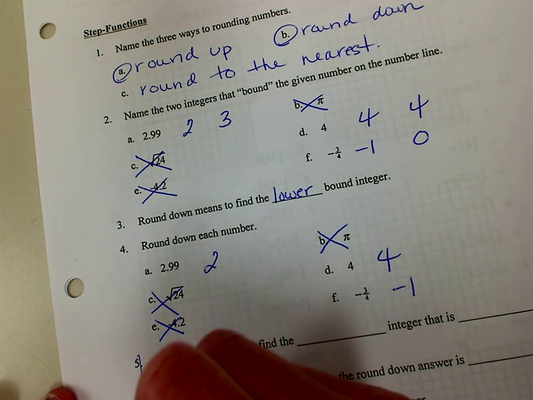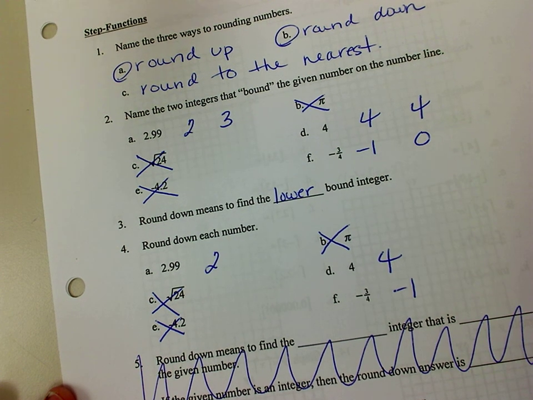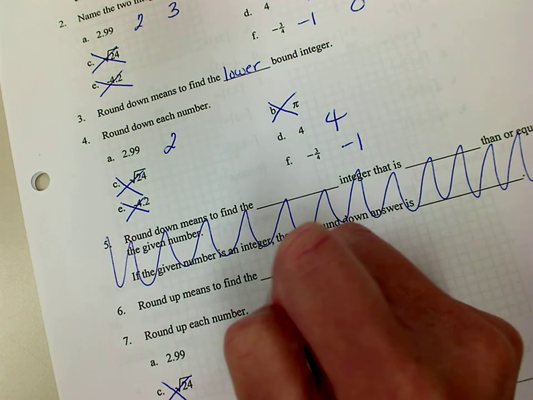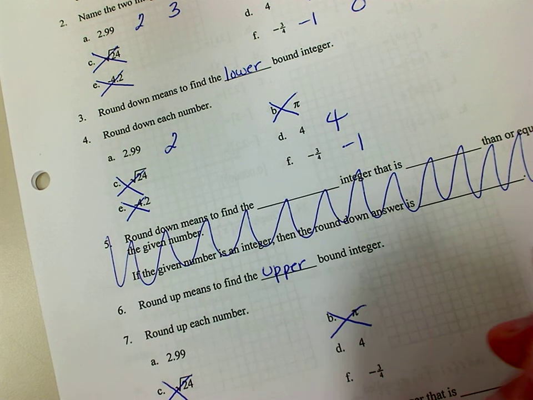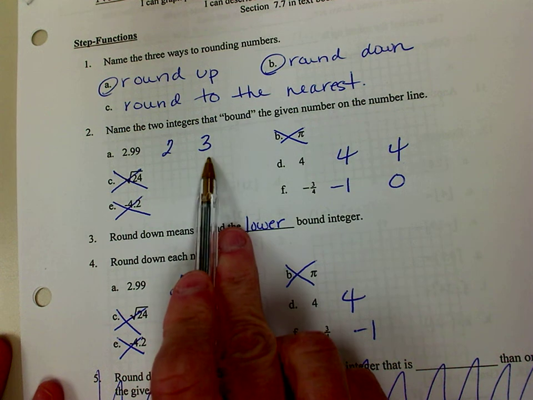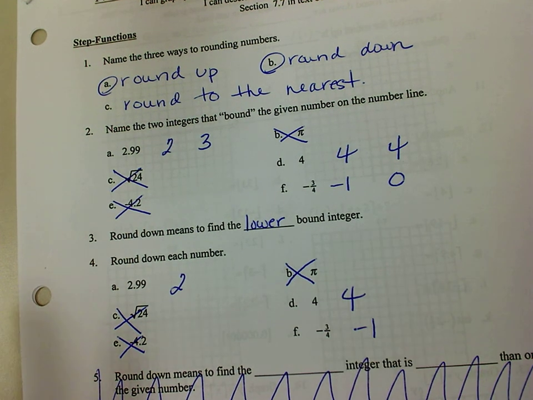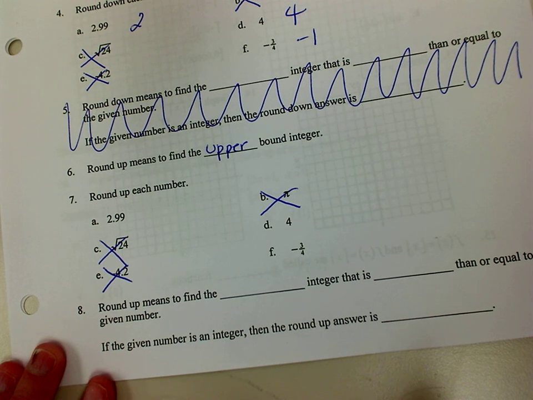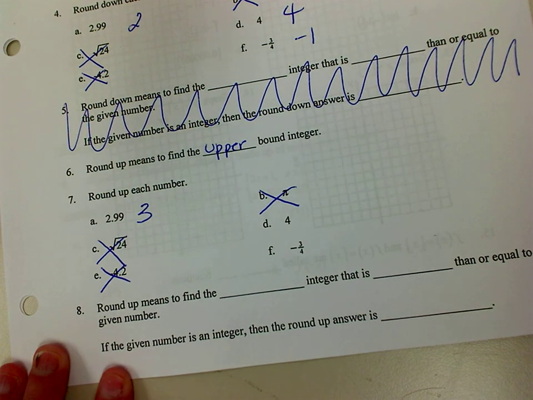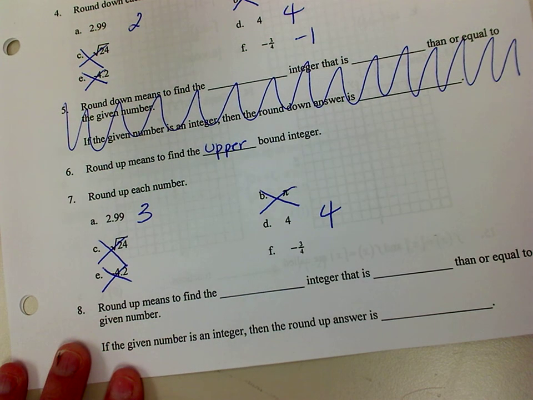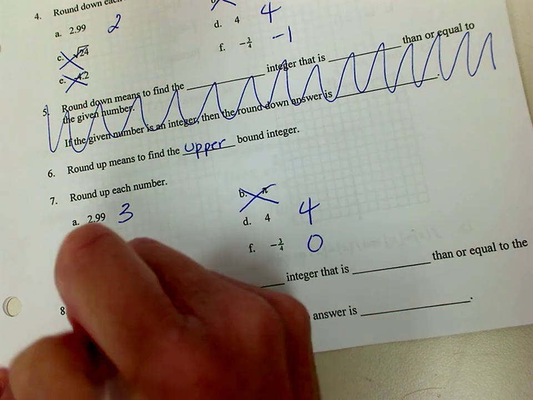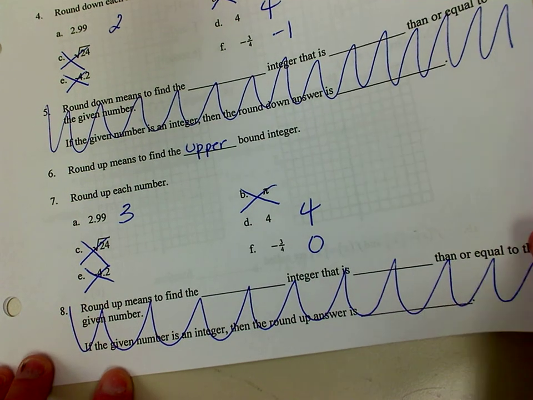All right, I'm going to cross off number 5. That's just confusing whenever I talk about that. Okay, round up means to find the upper bound integer. So up here, I'm looking at the numbers on the right because those are the bigger. They're on the upper end of the number line, which is if they're on the right. So if I'm going to round 2.99 up, I'm going to round it up to 3. 4 is just 4, and I'm going to round negative 3/4 up to 0. And I'm going to cross off number 8. Because again, whenever I write that down, it's just confusing. Not a big deal.